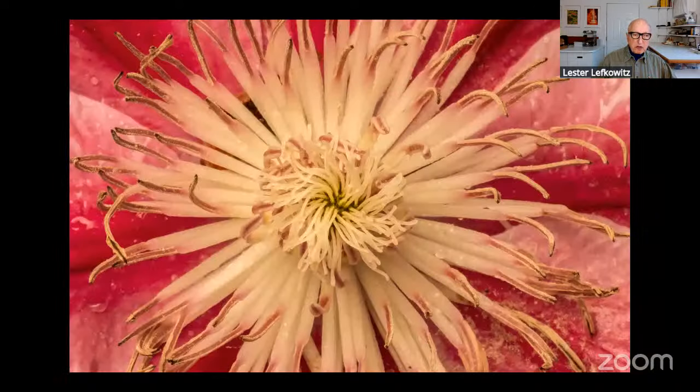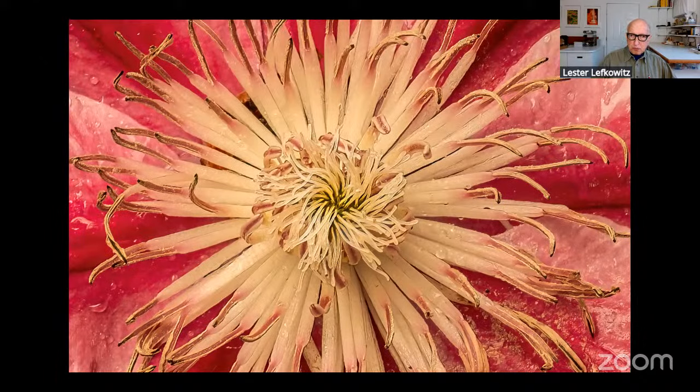Sometimes you're going to lose a little softness or get softness because when you use small apertures, you get something called diffraction, which we'll talk about in the advanced seminars. And you can use a lot of the new sharpening algorithms to greatly improve the sharpness of your pictures.